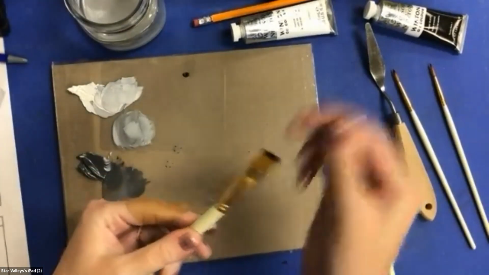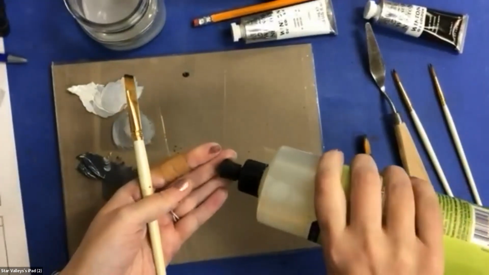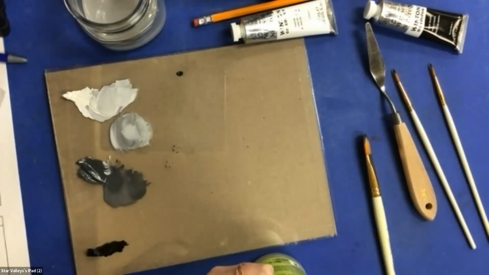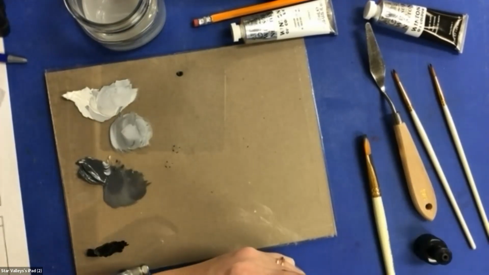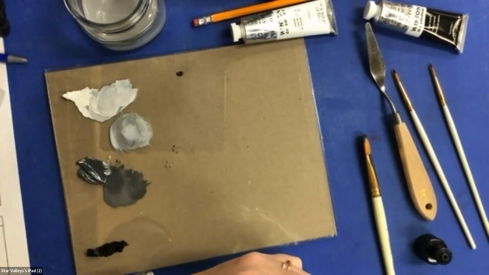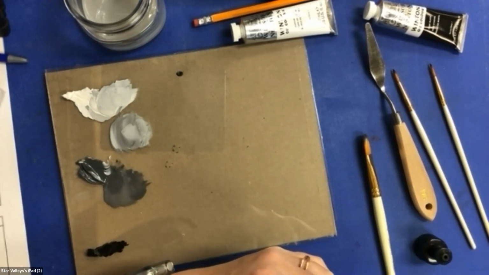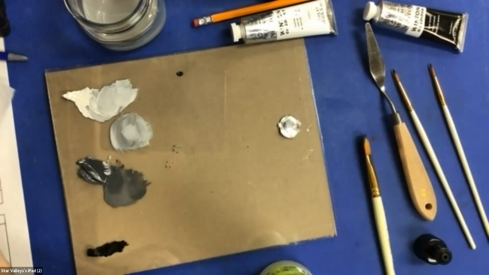The next thing you need to do is take this soap. You can use dish soap or whatever. I just put a little bit on my fingers. Let me see if it's open. It's not open yet. Okay, I'm just opening up the soap. There we go, I got it. So make sure your soap is open.